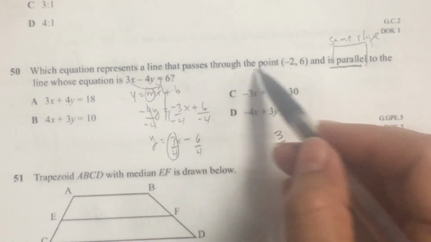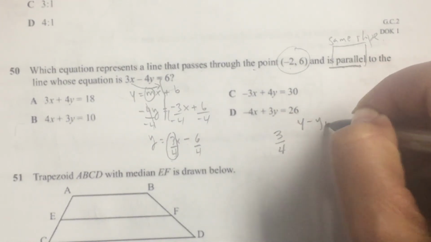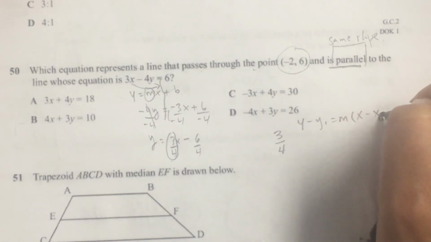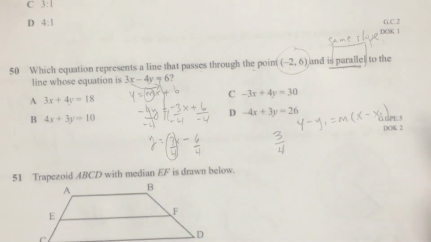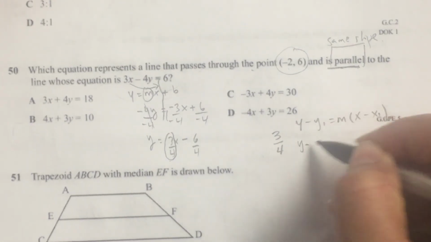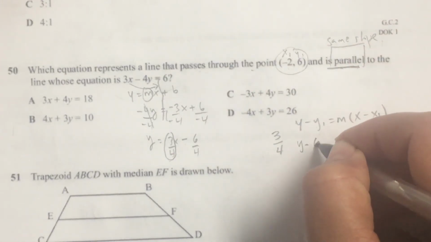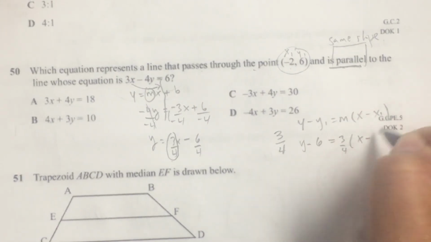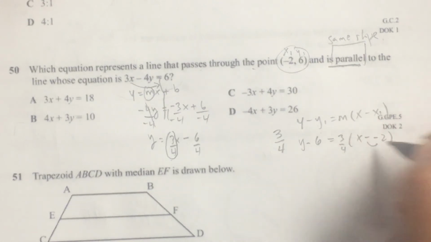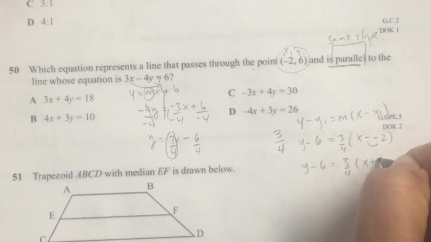Now it needs to pass through this point right here. So if I write down my other equation, y minus y1 equals m times x minus x1, I can just put it into the equation. Now you could still just use y equals mx plus b and solve for b and then write the equation, but I just found it easier to use this one. So y minus y1, so this is x1, y1. y1 is 6. So y minus 6 equals m, which is 3 over 4, times x minus x1. x1 is negative 2. Two negatives are going to make a positive there. So you're going to get y minus 6 equals 3 over 4, x plus 2.